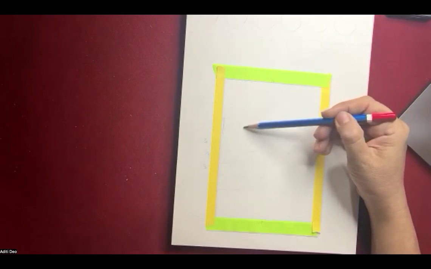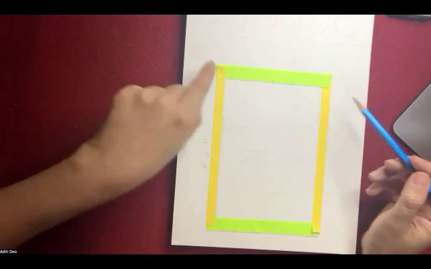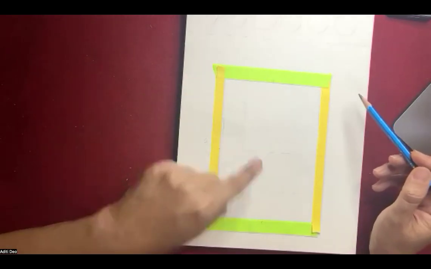Draw a line halfway through the first half of the vertical that we have made.